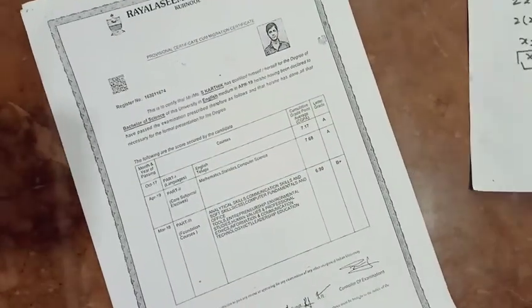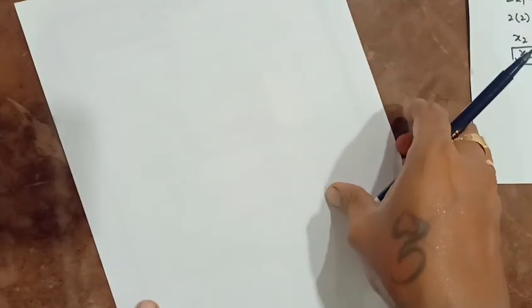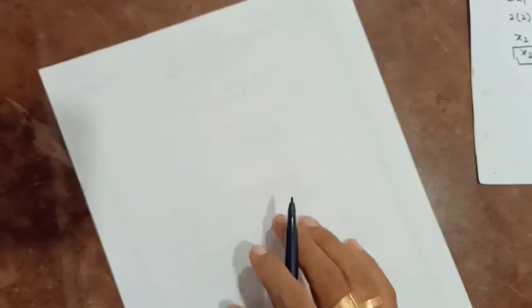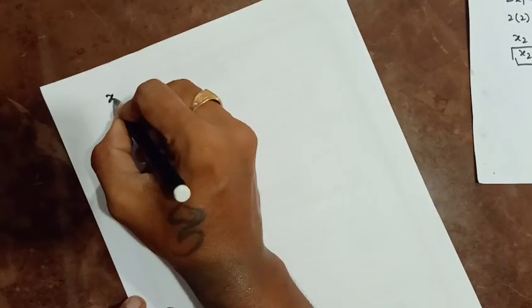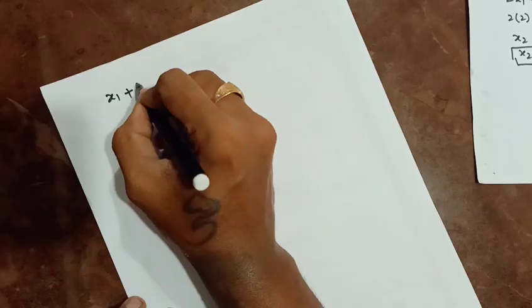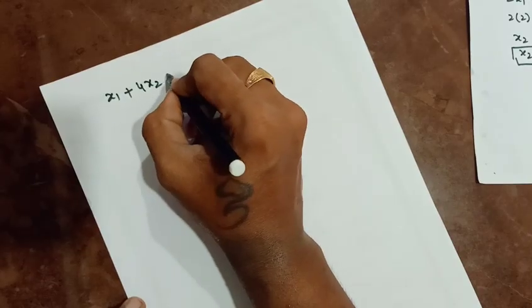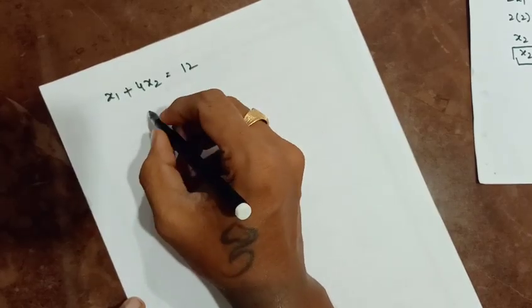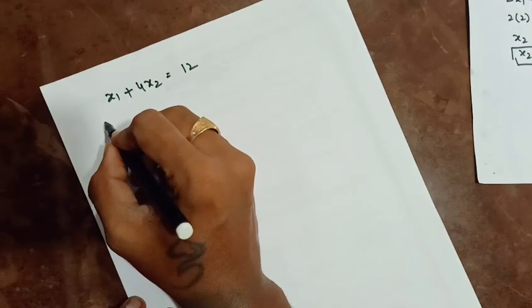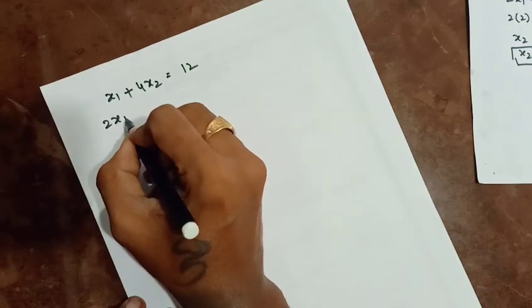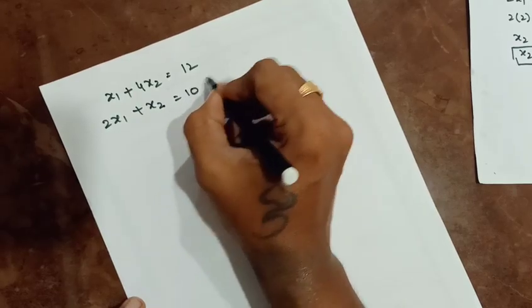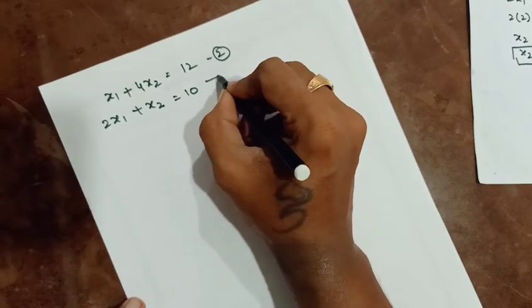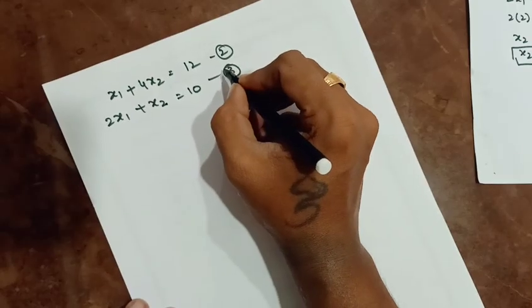The second equation is x1 plus 4x2 equals 12, and the third equation is 2x1 plus x2 equals 10.